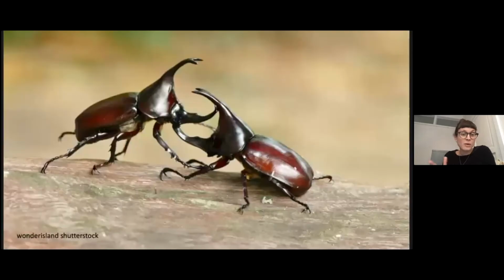We often see competition for a very particular resource, which is access to mating. And then we can have sexual selection resulting in exaggerated traits that can be costly to carry, but increase the reproductive output. So the theory of evolution by natural selection is very much founded on competition and the struggle for existence.